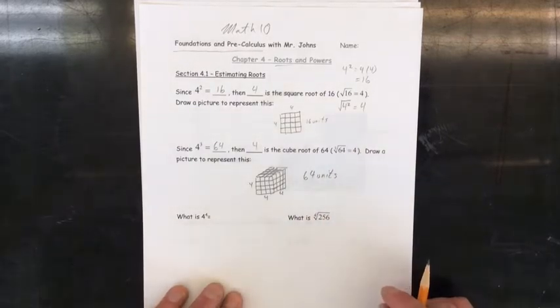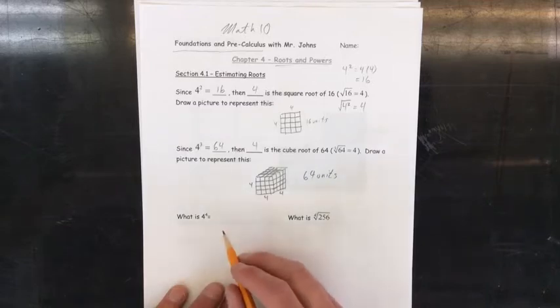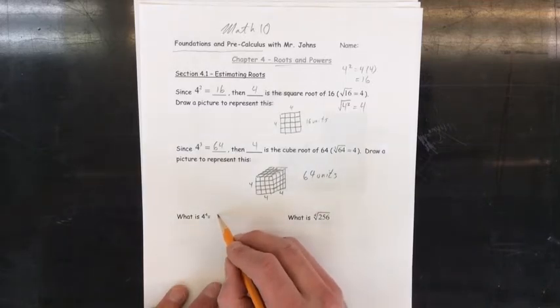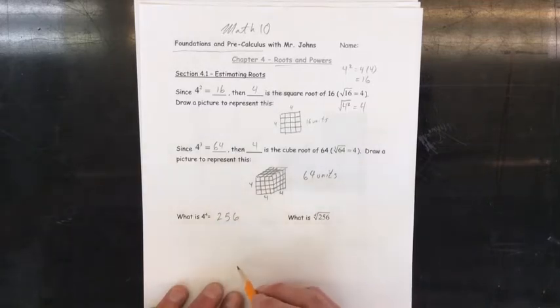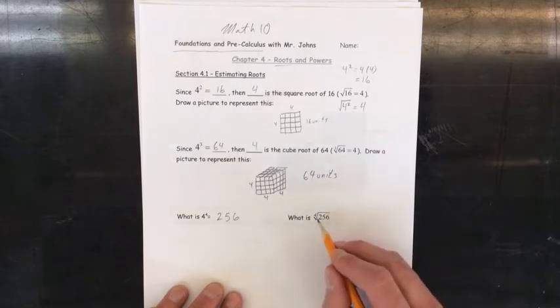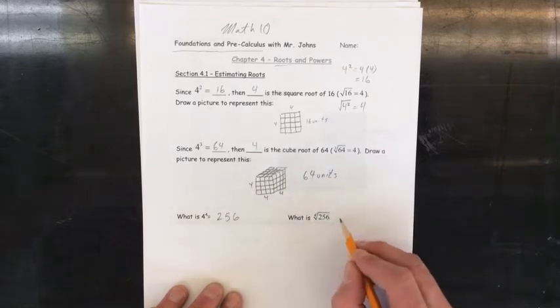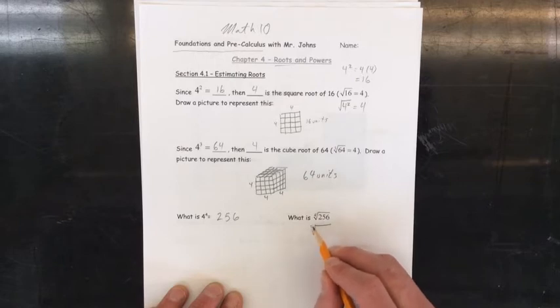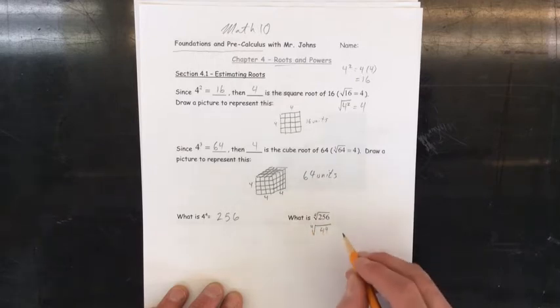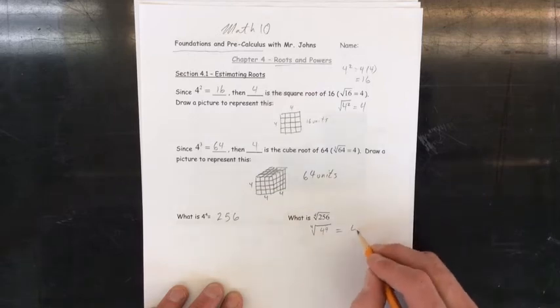4 to the power of 4, that would be like 256. So the fourth root of 256 is like saying the fourth root of 4 to the power of 4, and fourth root and to the power of 4 are inverse operations, so this is 4.